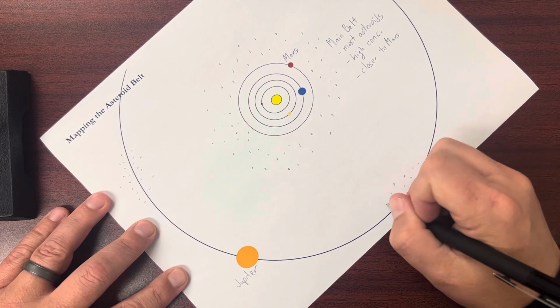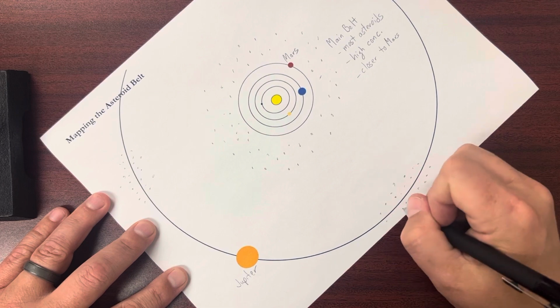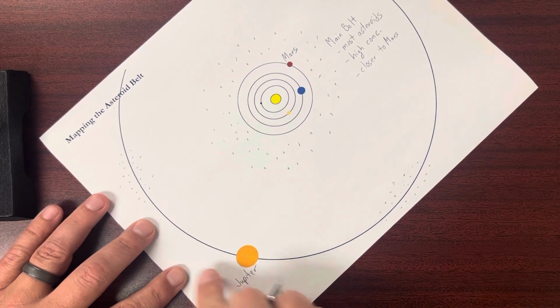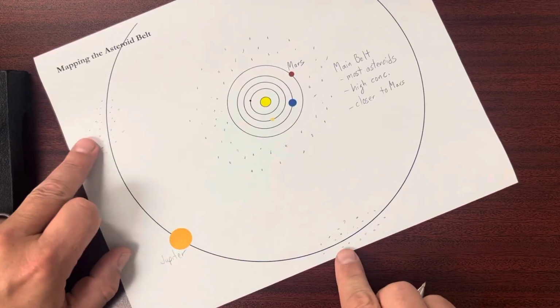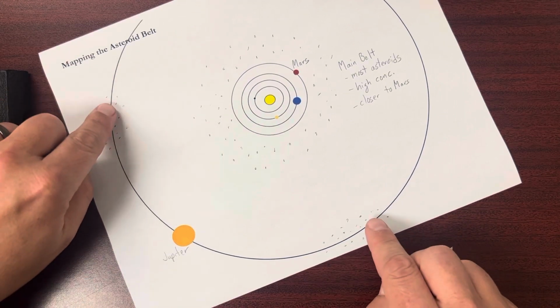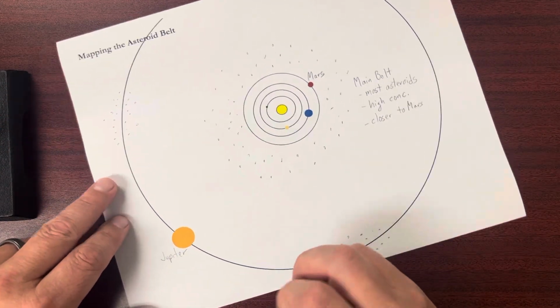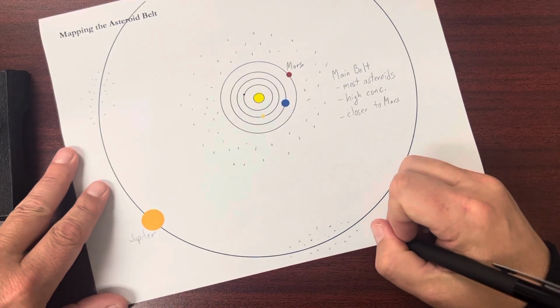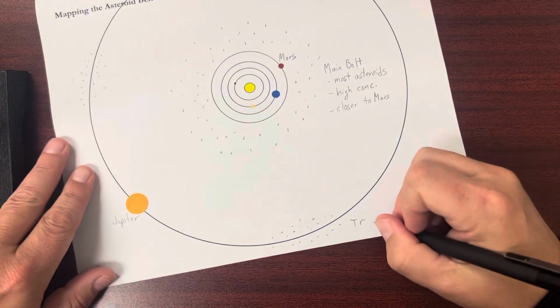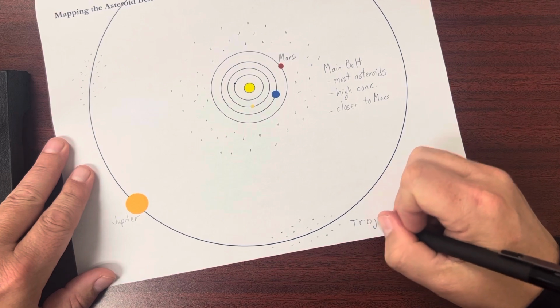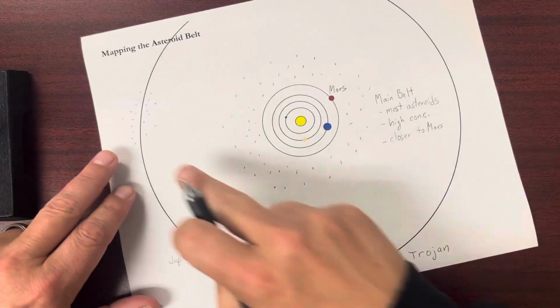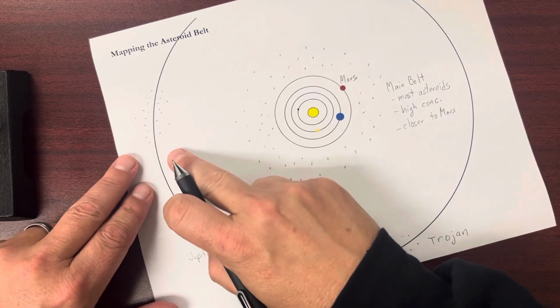And that has to do with interactions of Jupiter's gravity. But as Jupiter goes around, so do each of these clusters of asteroids, kind of preceding and following Jupiter. And these are called the Trojans.